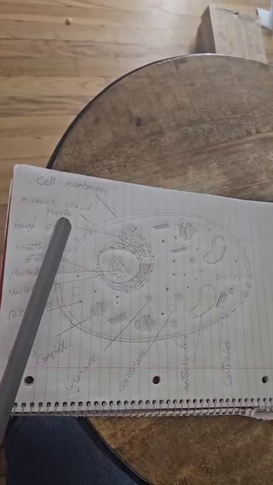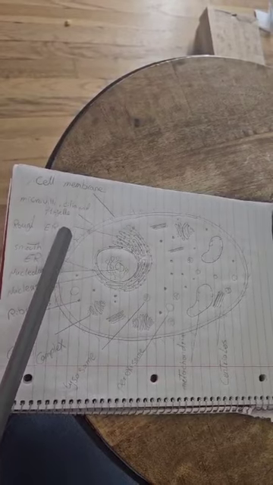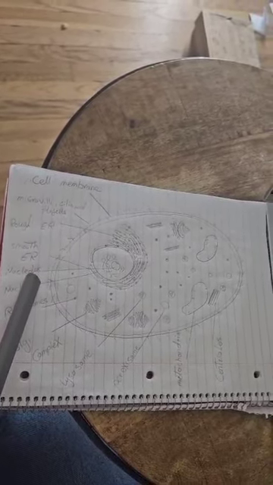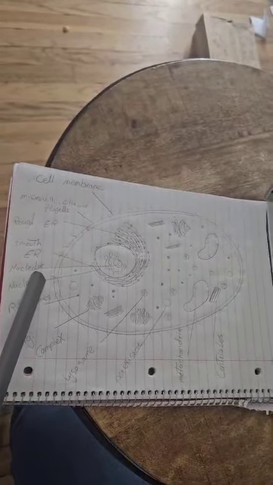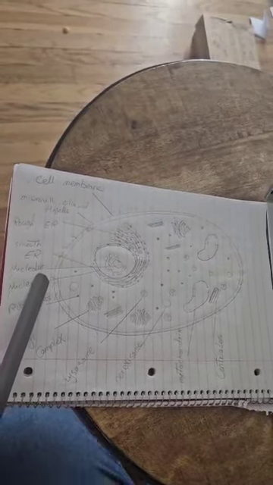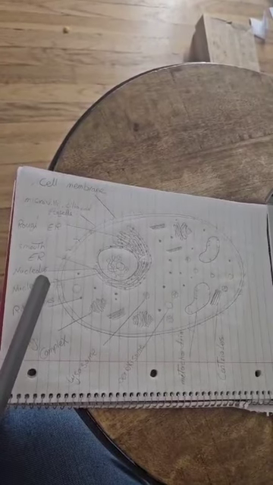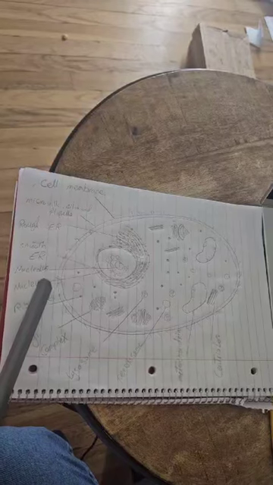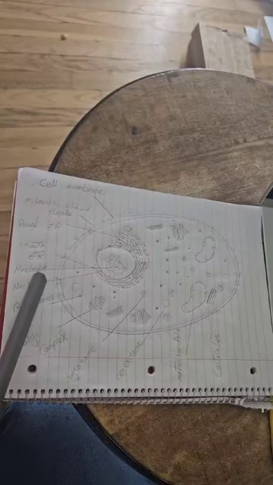And second, we'll speak about the nucleus. The nucleus, as we know, holds the cell's DNA, which acts as the blueprint for how the cell is structured and functions.